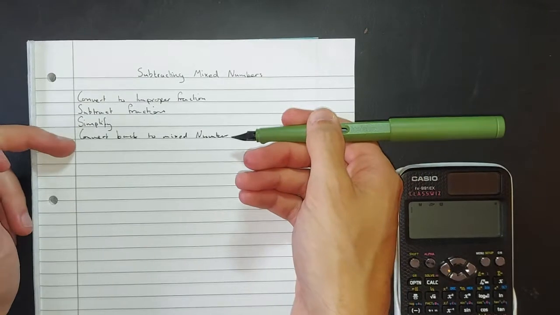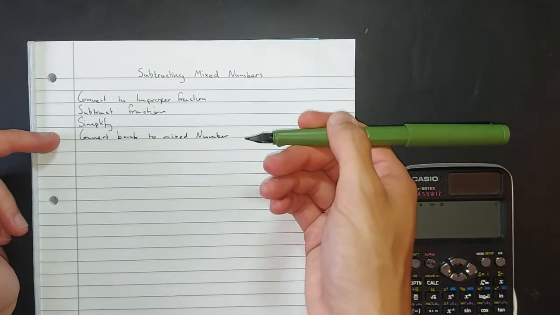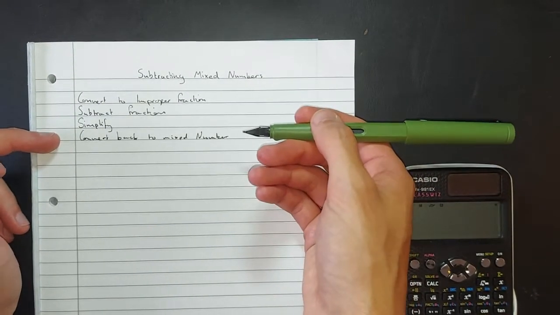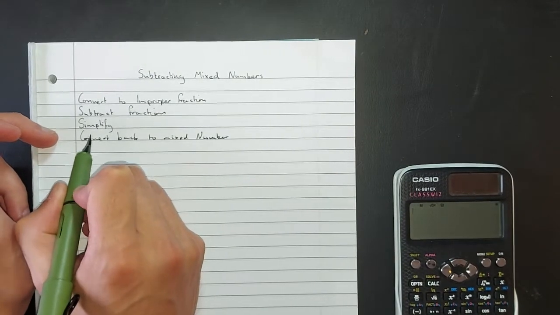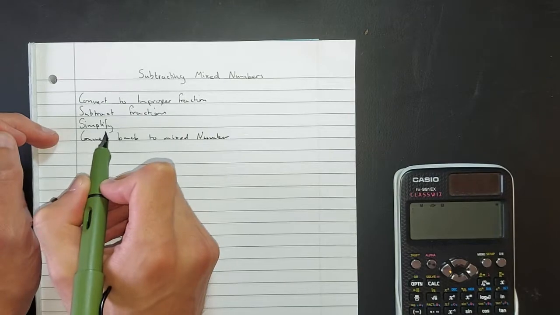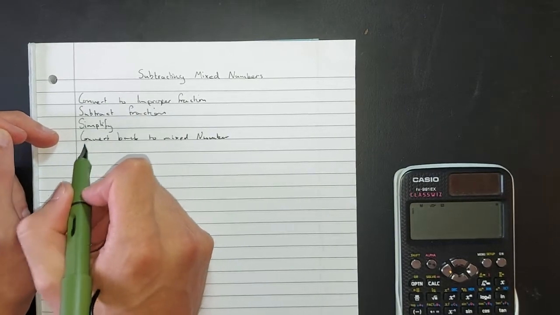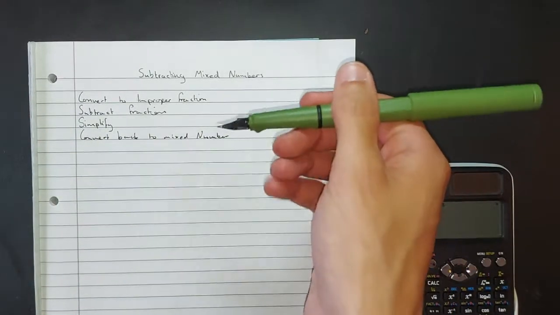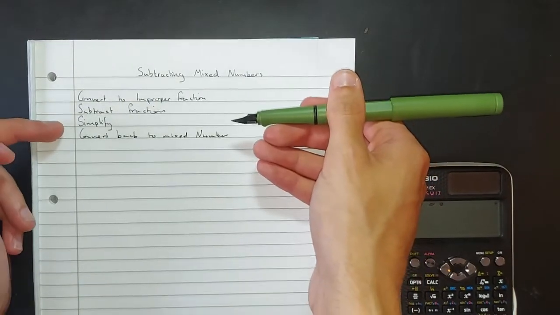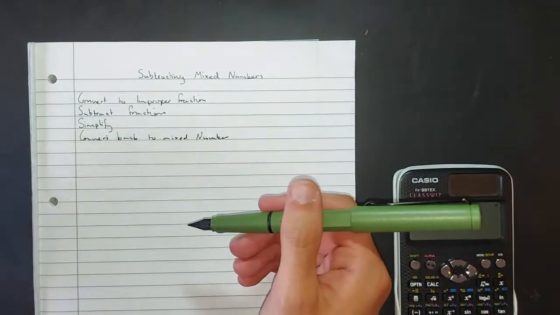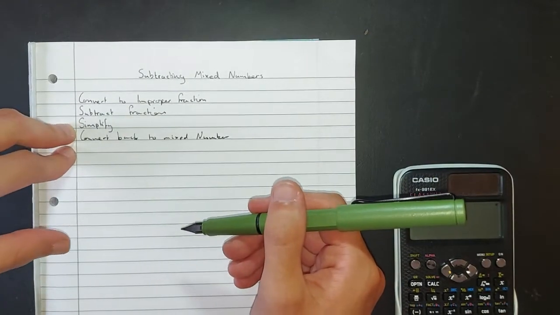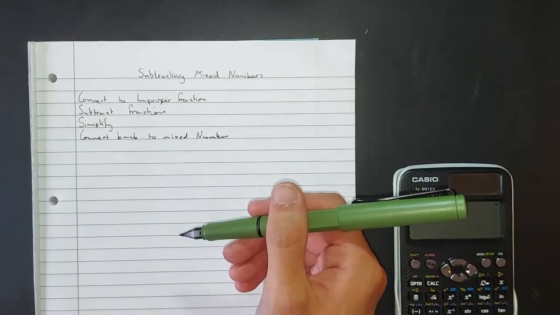If the question specifically says to give it as an improper fraction, then you don't have to do that last step. When I looked at adding mixed numbers, I showed how these two steps can be done either way, and you should still, providing you've done all your arithmetic correctly, get to the same answer. So you could convert back to a mixed number and then simplify the little fraction part of that mixed number, or you could simplify it first and then convert it into a mixed number. Either way should work.